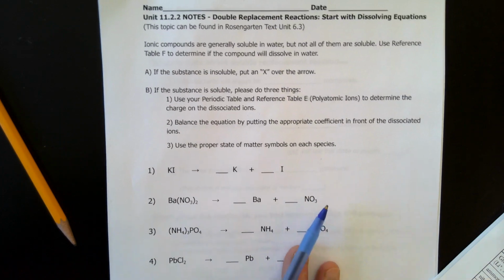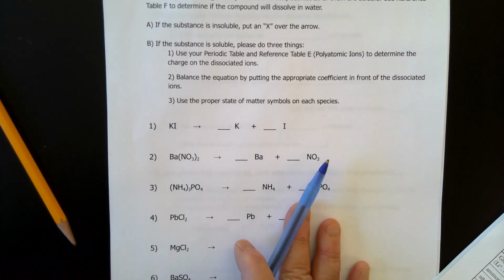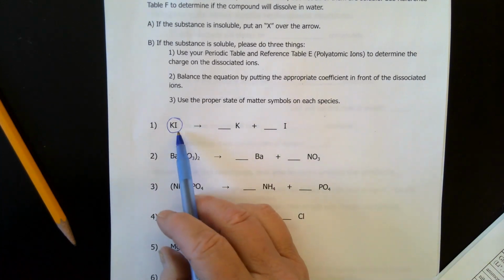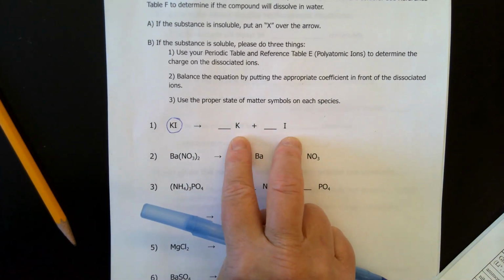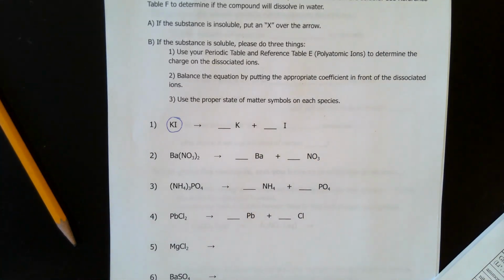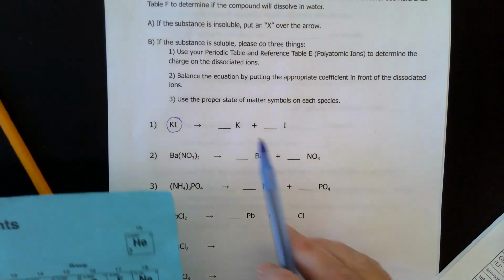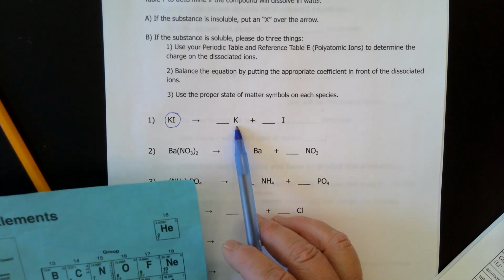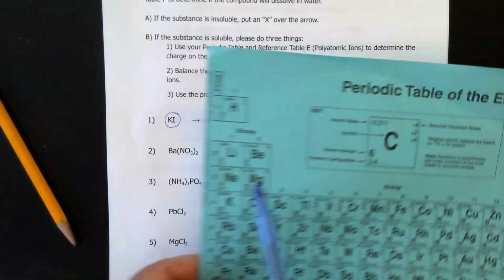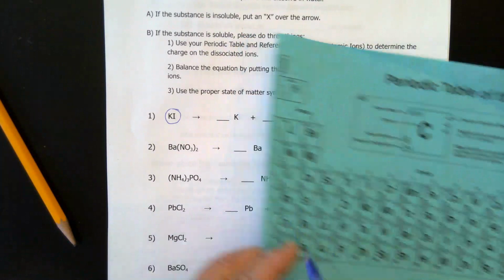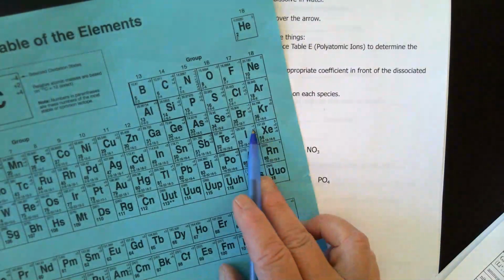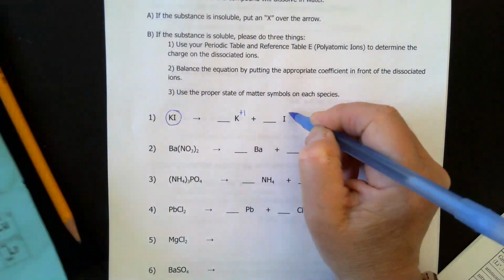So what we are trying to do, before we can predict the products of a double replacement reaction, is start by looking at an ionic compound, separating it into its ions, and then figuring out what charge they have. So KI is going to turn into K with a charge of +1 and iodide with a charge of -1.